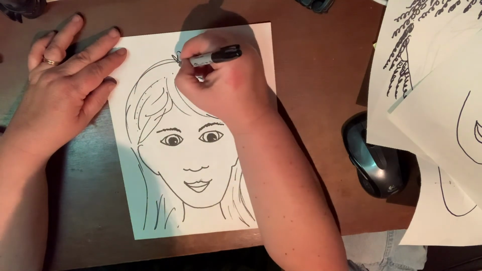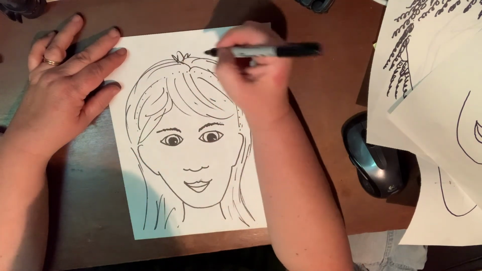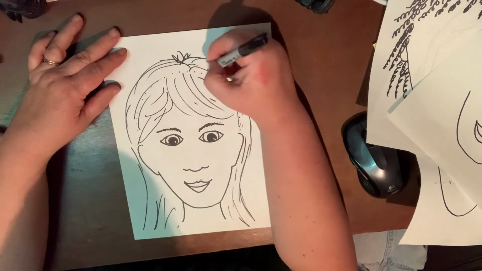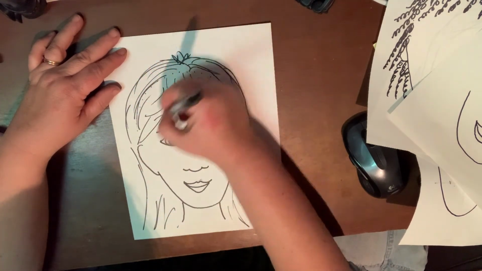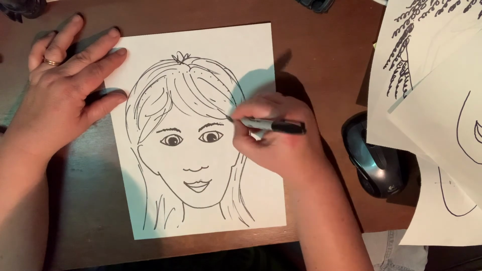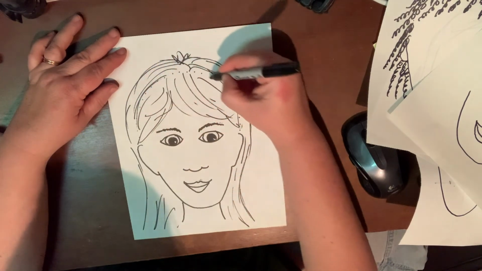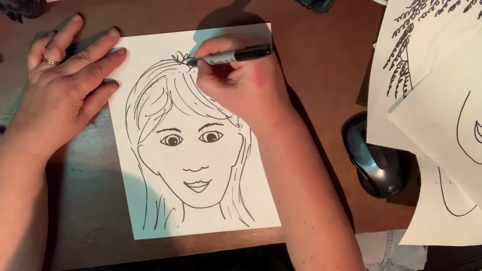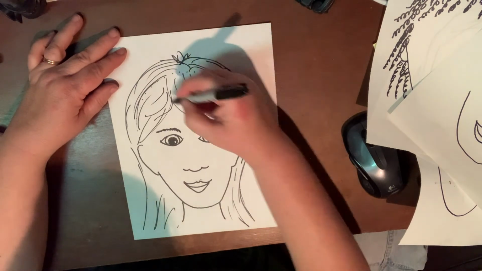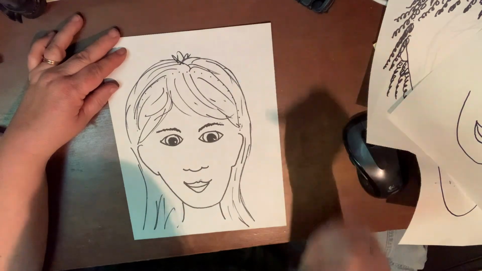And I always do a couple little things sticking up, because if you look at anybody's head, they always have a few random hairs going on up there, okay? So now she's got straighter hair, and you could color that in. And remember, here's my dashed line. That was the top of her head. I'm bringing the hair up above it and below it. All right, so she's done with straight hair.